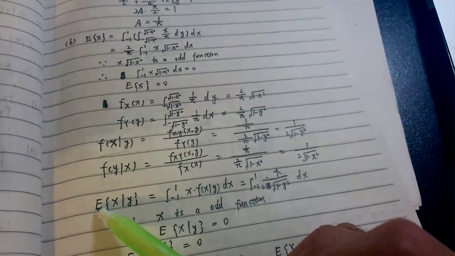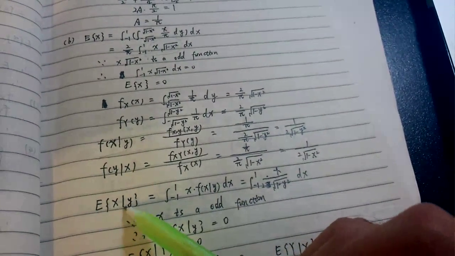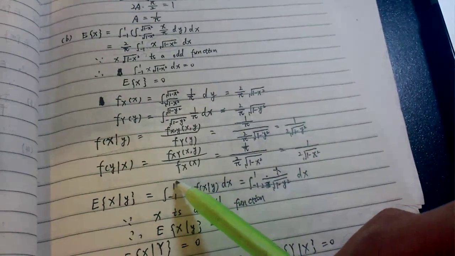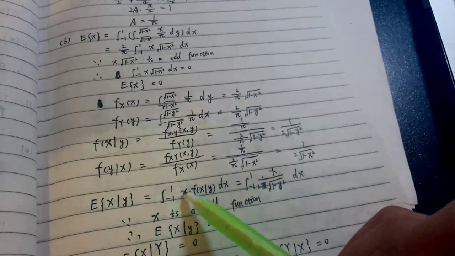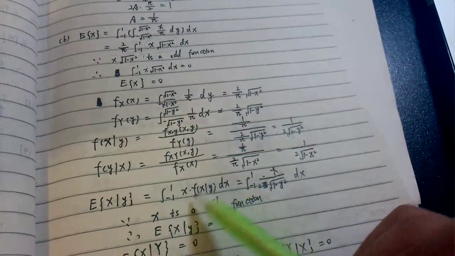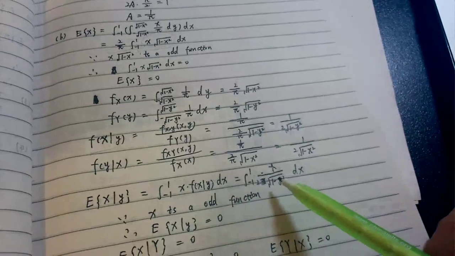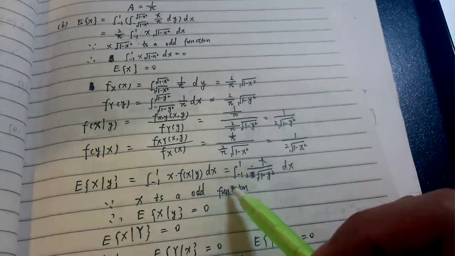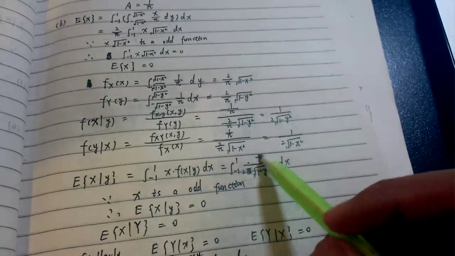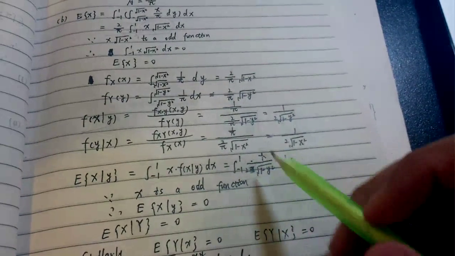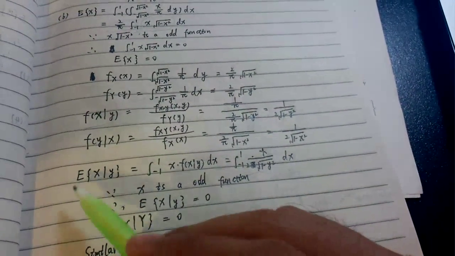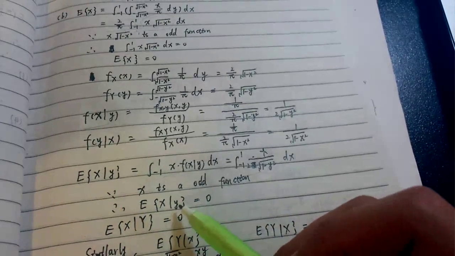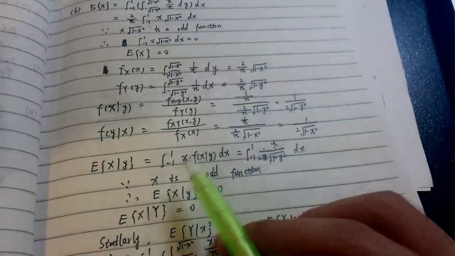Then we calculate E[X|Y] is equal to the integral of x times f(x|y) dx. So we can get this equation, and this part is also an odd function, so we can get E[X|Y=y] is equal to 0.